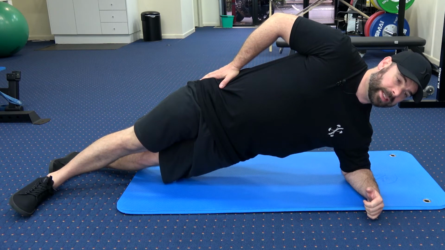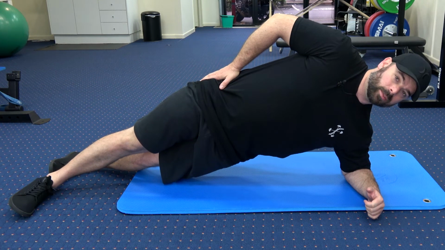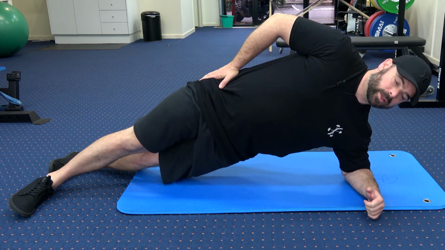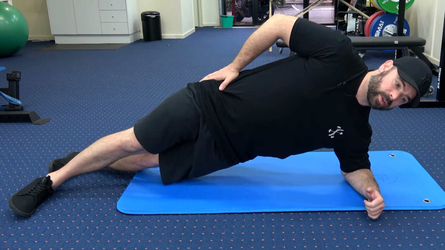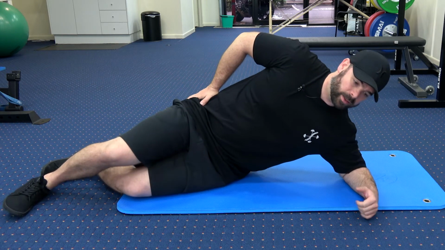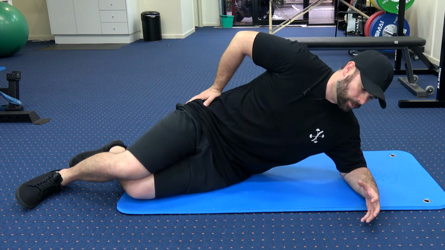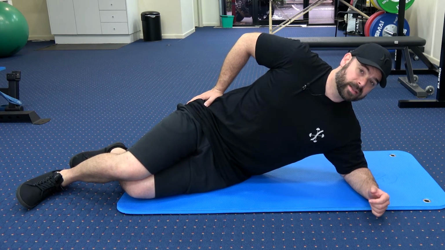What we're looking for ideally is that we should be able to get 60 seconds or so reasonably comfortably on both sides. But also, if there's more than a 10-second difference between the two sides, then we know we've got a problem on the side that's got the lower score. And for some people, they won't even be able to get into that position. They'll be all buckled and twisted and can't get into a nice straight position or feel comfortable. Again, that's a sign our lateral stability is definitely lacking.